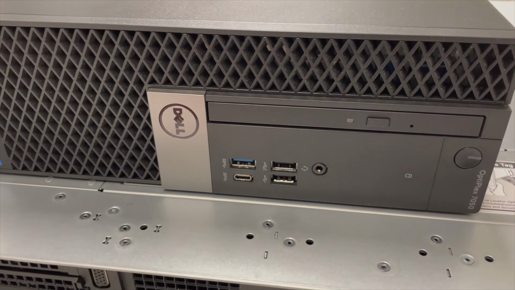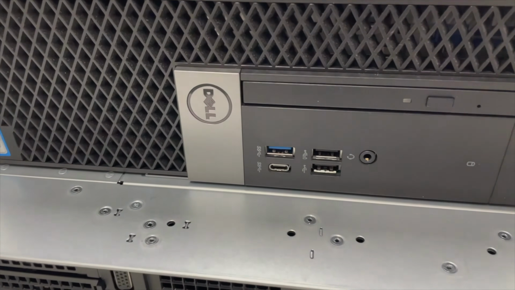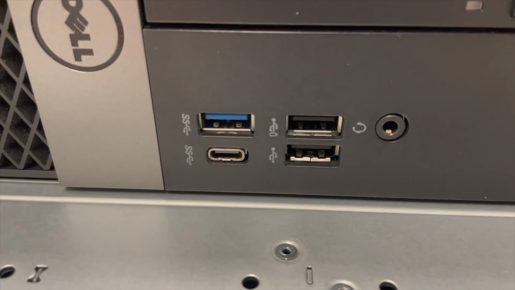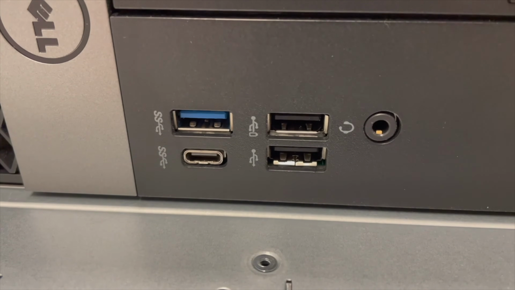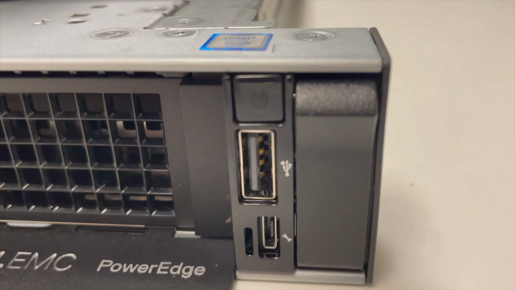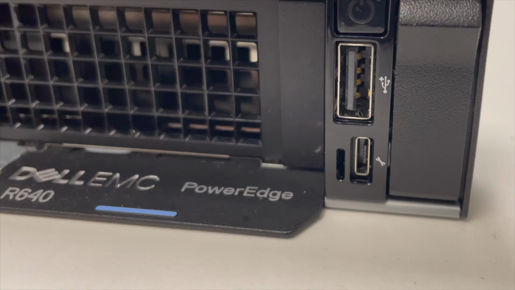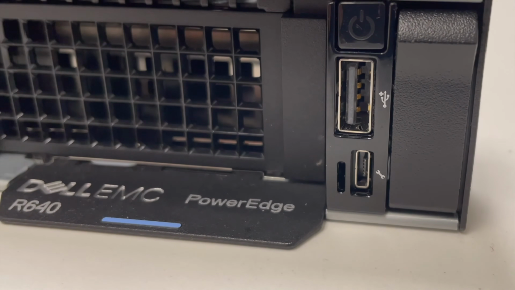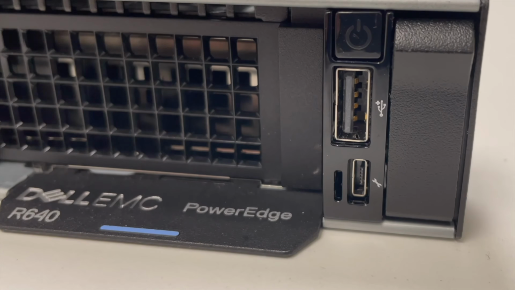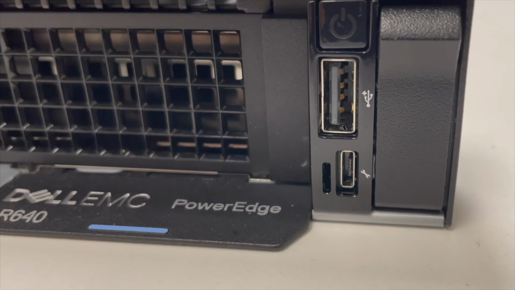So let's look at the desktop first. At the very front, you've obviously got a number of ports. We've got 3 USB, older USB ports, including a faster one, and then the USB-C connection. On the server, on the top right, a USB port where you can run USB devices into it. And then on the bottom right, you've got a configuration port. We've actually got a little tag there as well where it says Dell EMC R640. You can actually pull that out, and it has further information about the server, including the serial number.